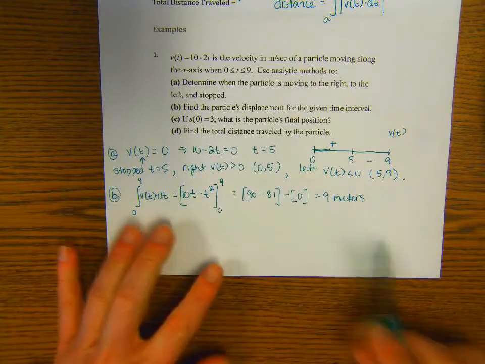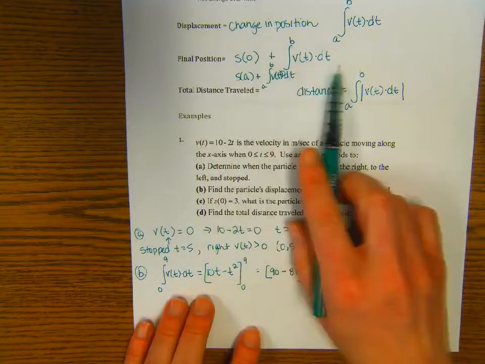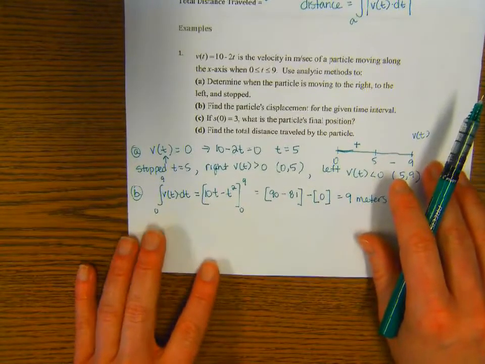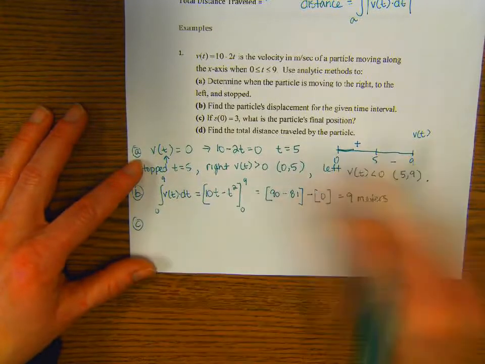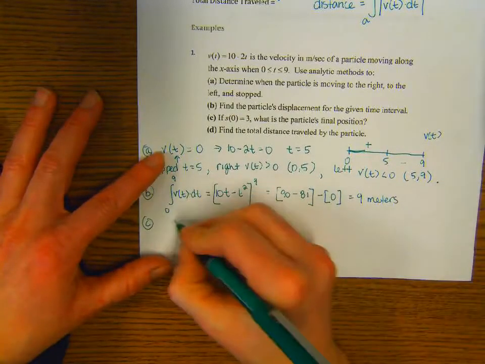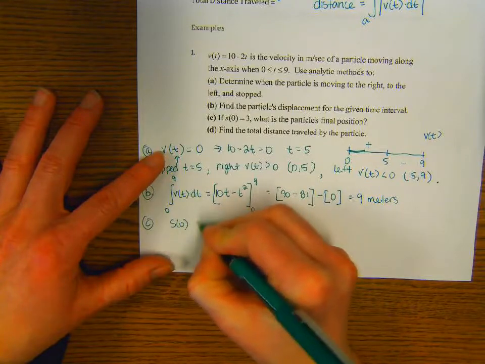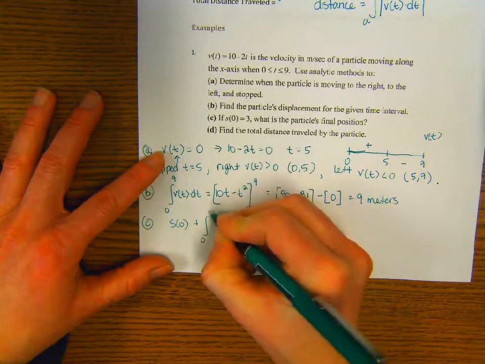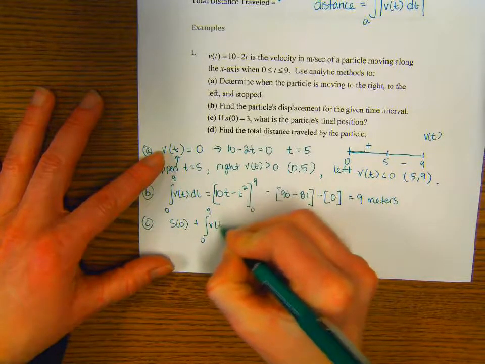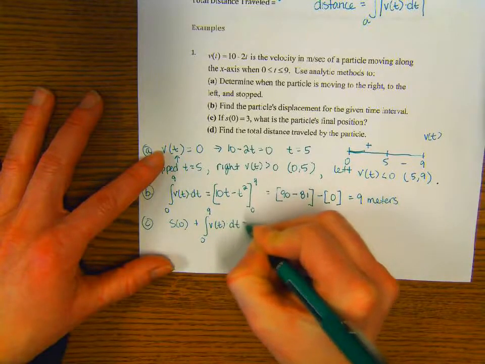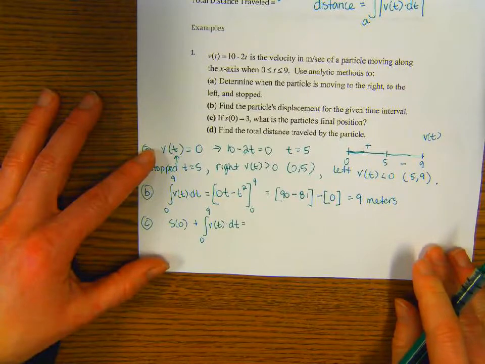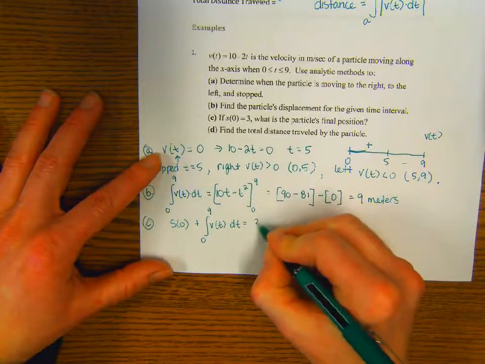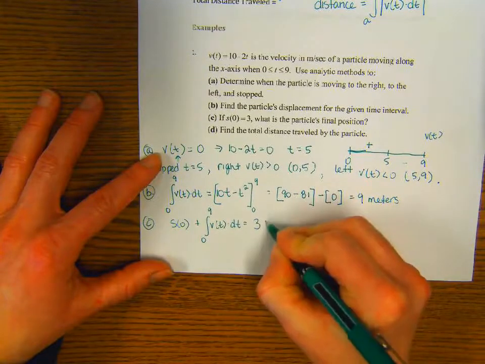Now, since I already found this, for its final position, for C, the final position should be s of 0 plus the integral from 0 to 9 of v of t dt. Okay. And s of 0 is 3, and you're right, we already know this, plus 9.